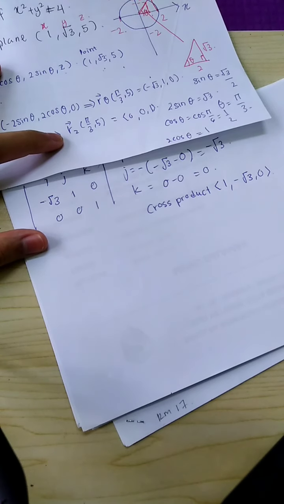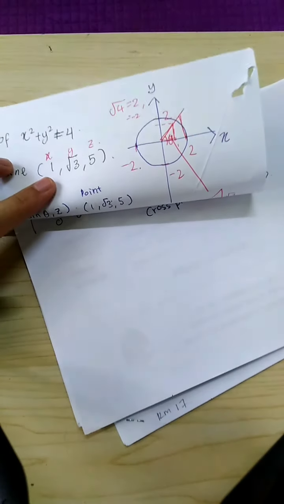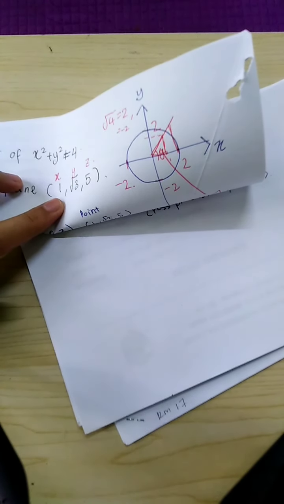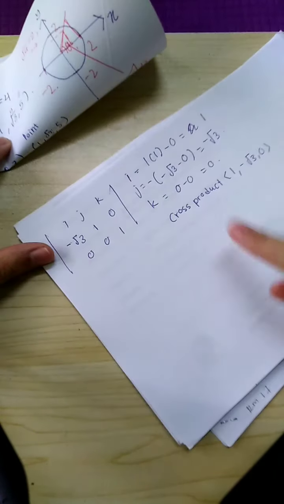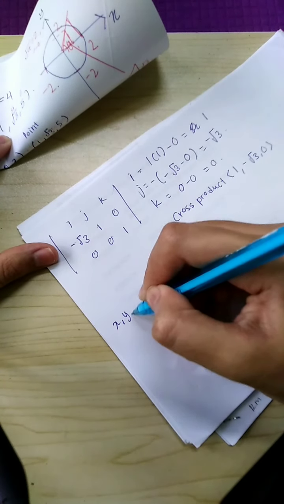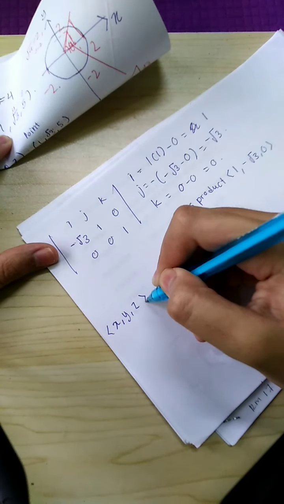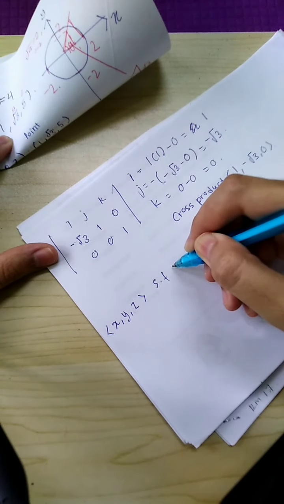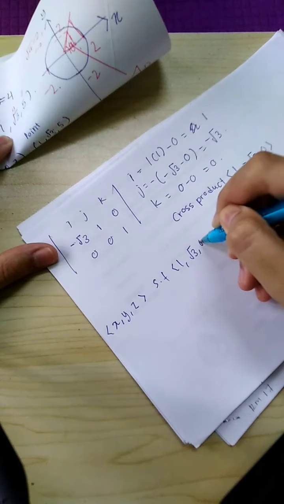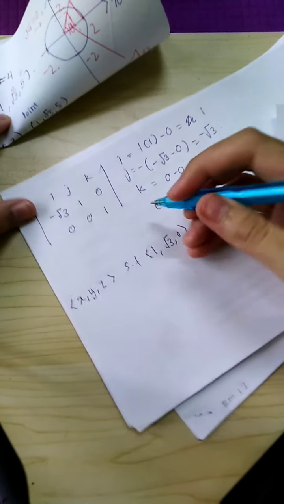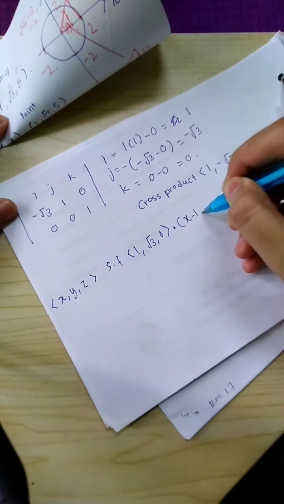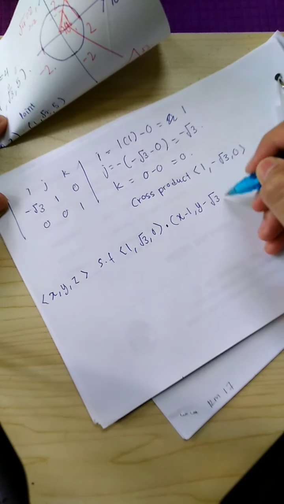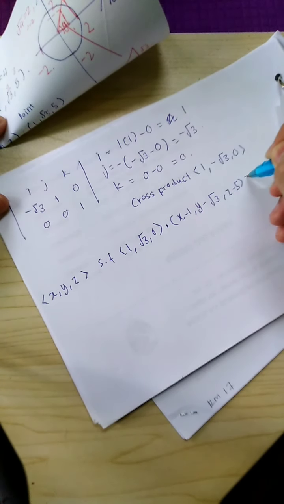We know that the given point (1, 3, 5) lies on the tangent plane. So we can set a point (x, y, z) such that the normal (1, 3, 0) dotted with (x minus 1, y minus 3, z minus 5) equals 0.